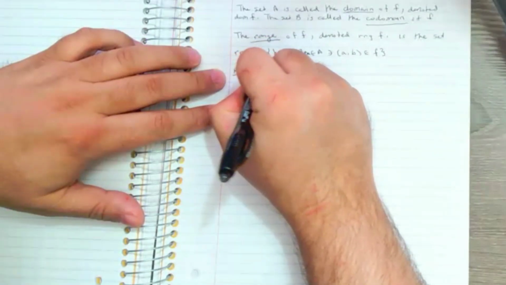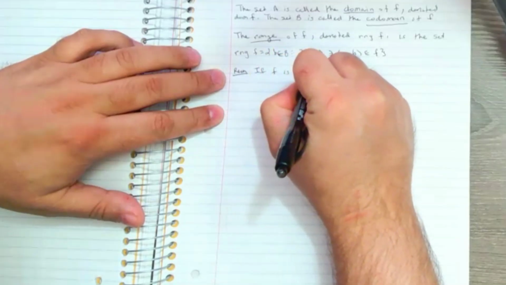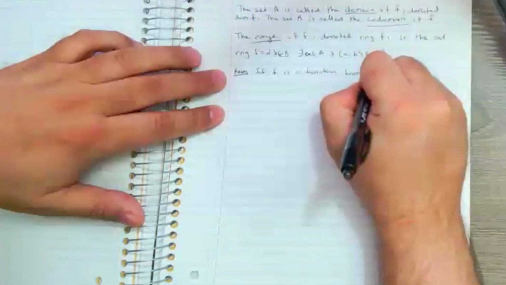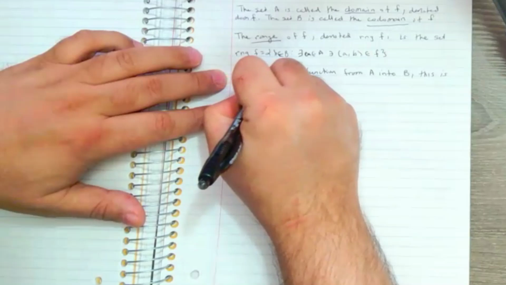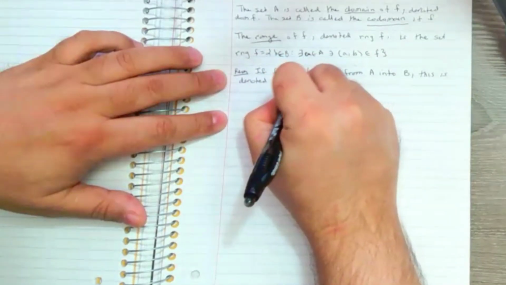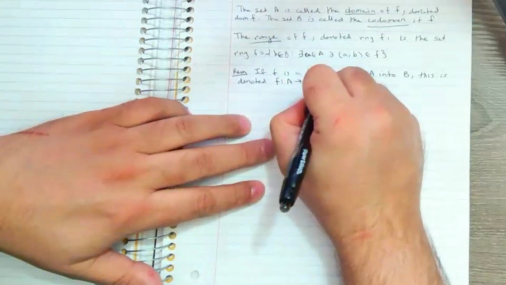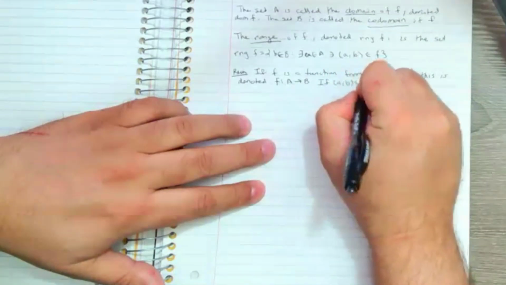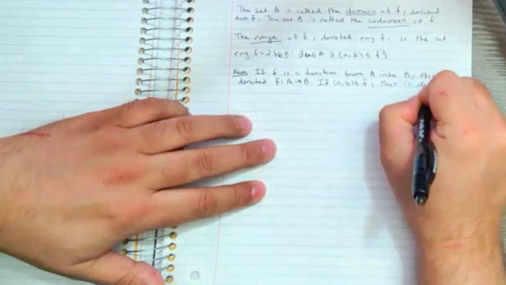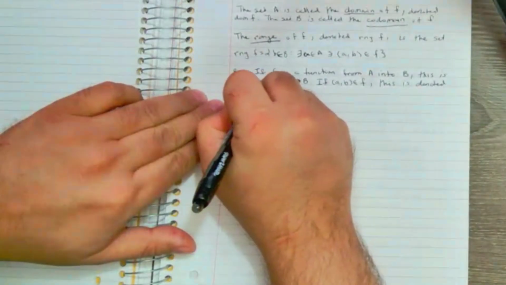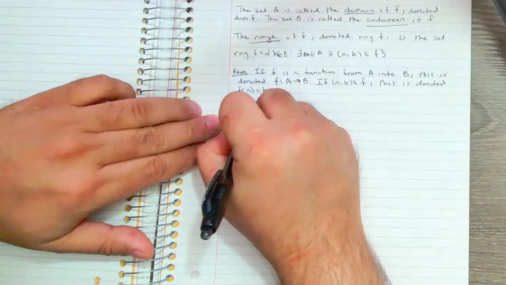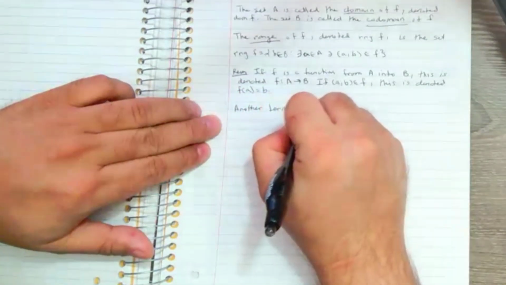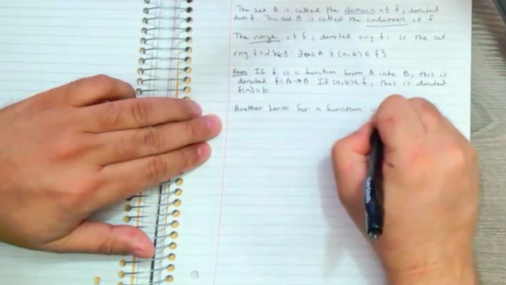So if f is a function from the set A into the set B, this is denoted this way: f colon A right arrow B. And if the ordered pair AB is in the function, this is denoted f of A is equal to B. So another term for a function is a map or mapping.